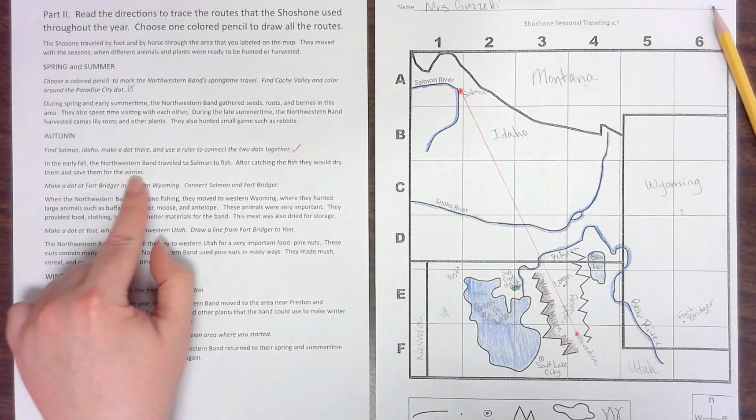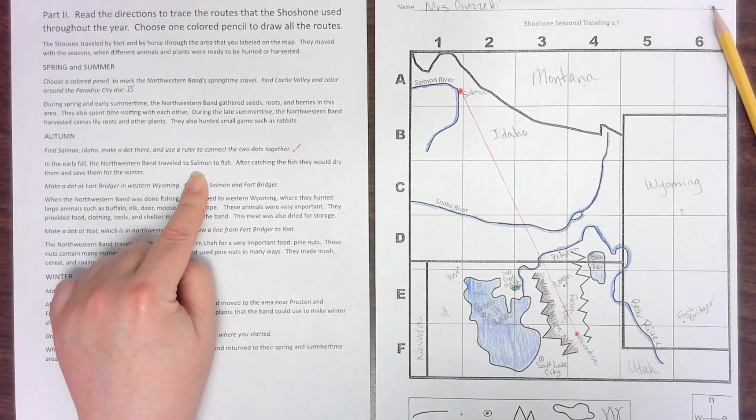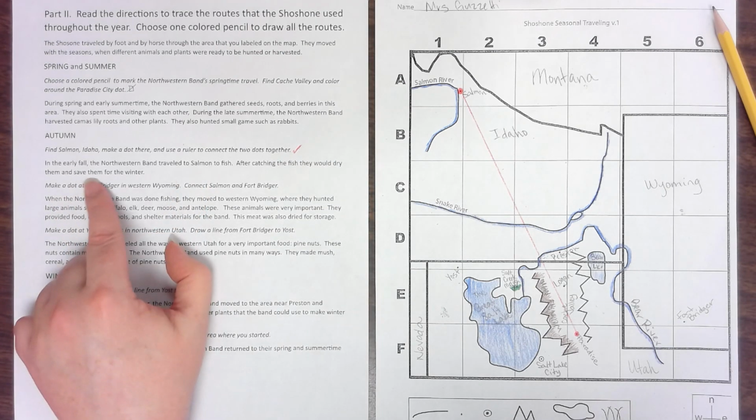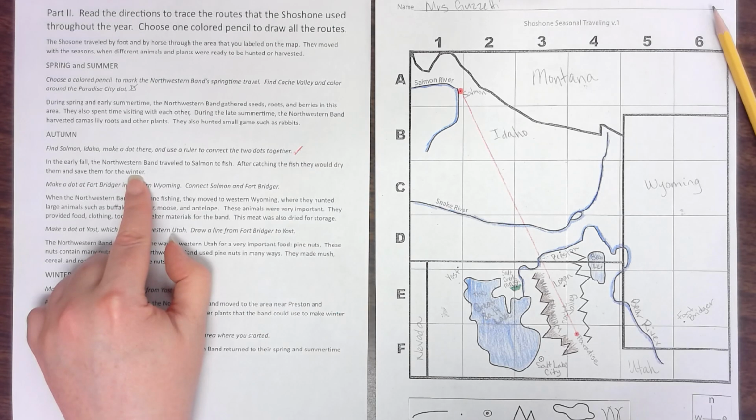So in the early fall, the Northwest Band traveled to the Salmon to fish. So think about August, right? While you're going back to school, 200 years ago, the Northwest Band of Shoshone would be traveling to Salmon to fish. After catching the fish, they would dry them and save them for winter.